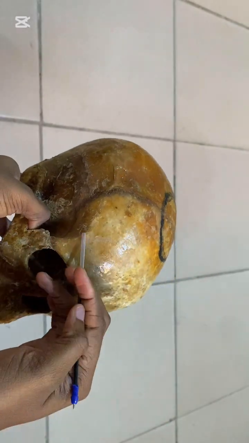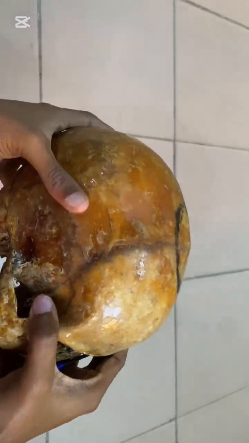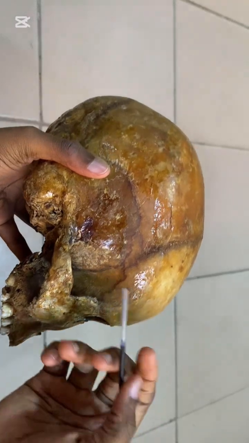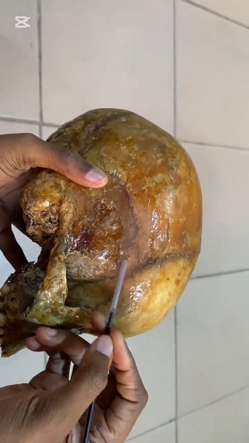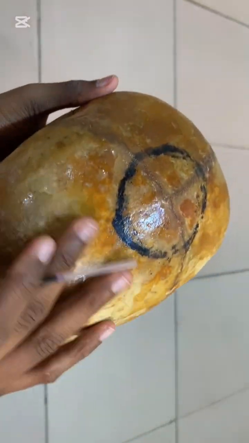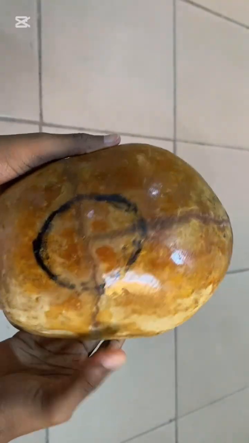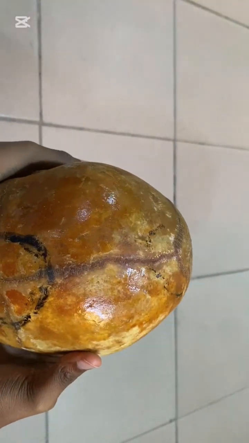Great. We have just about finished almost all. I'm saying almost all because there are still a few more landmarks to note about the frontal bone, but we have finished almost all the landmarks of the frontal bone. We're going to move to the parietal bones.